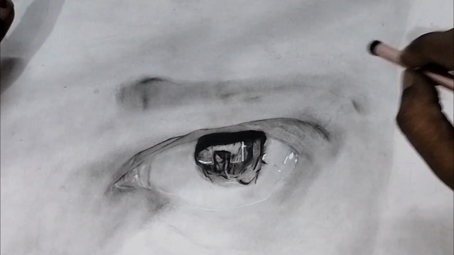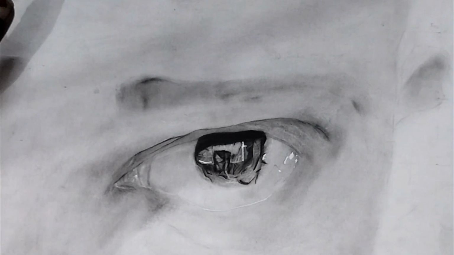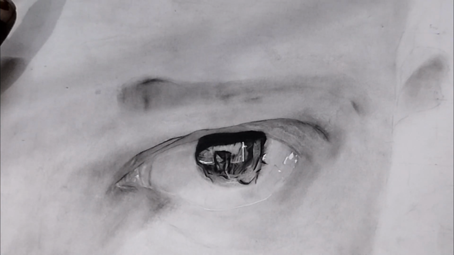I know there is an eyebrow here, so I'm keeping that in mind. Even in between the eyebrows, there are a few patterns, few pores there. So I have to bring that as well. You have to keep in mind that while drawing eyebrows, you have to bring that as well. Again, I'm judging what is to be corrected here.